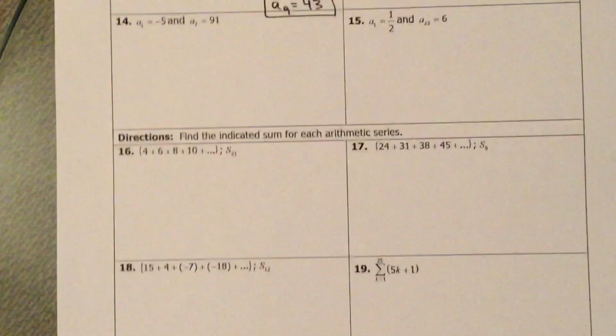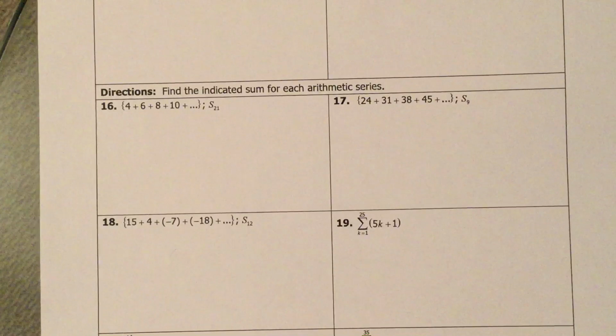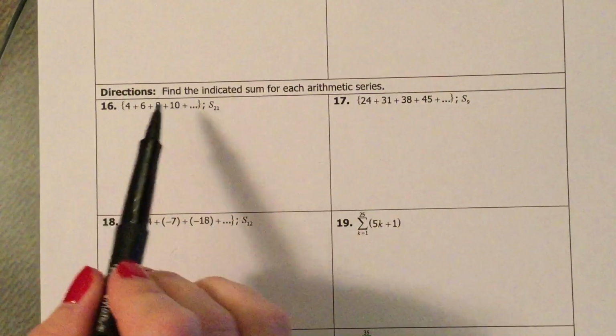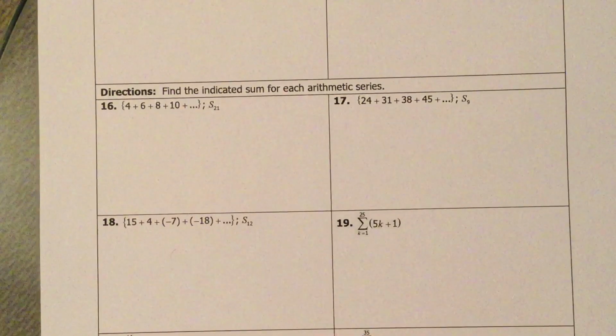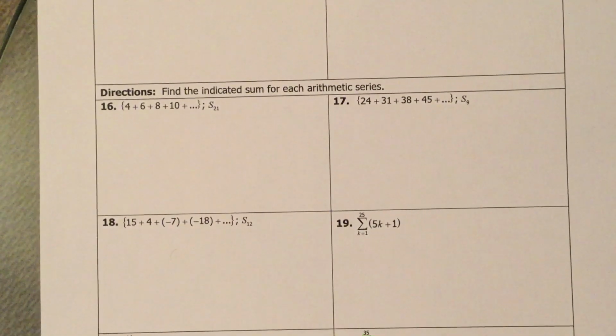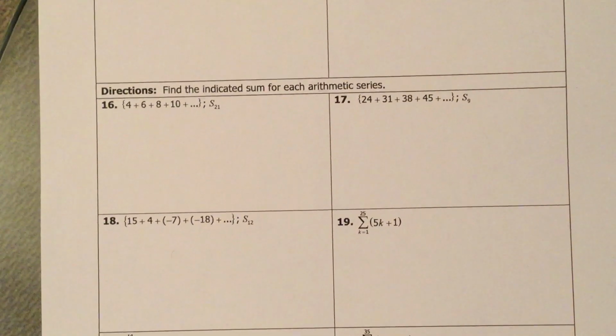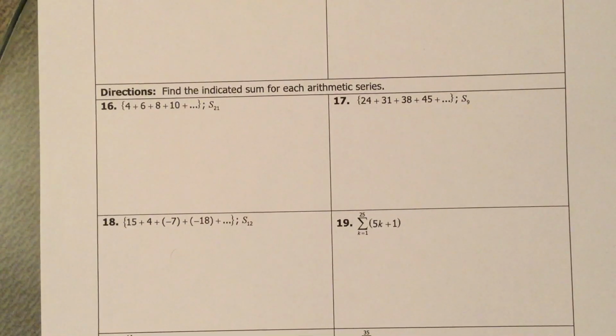We have one last category of problems here. This one, our sequence is 4 plus 6 plus 8 plus 10. You can see that's definitely arithmetic. You're just adding 2 each time. So you have a couple things that you need to figure out for this one. The indicated sum, you want to go up to 21. So the first part you need to figure out, because you've got this formula that we had in the notes, you need to know what a sub 21 is, right?